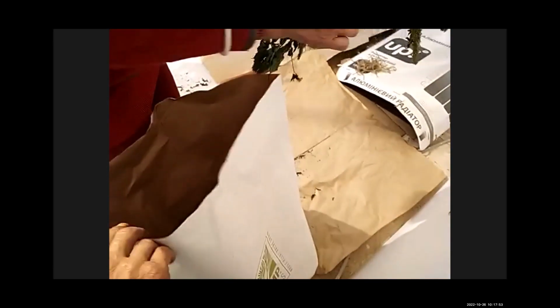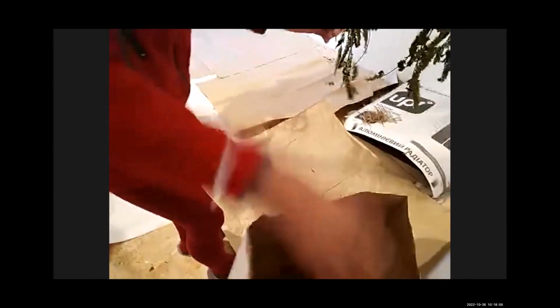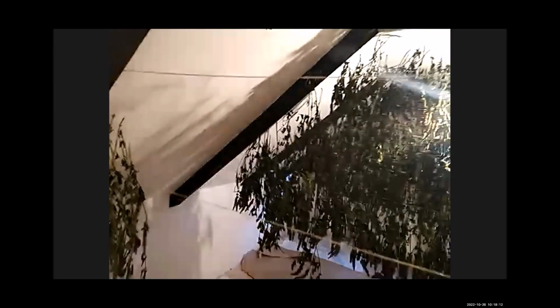Después las plantas las metemos en sacos de papel reciclado. Then we put the plants, las plantas, porque las semillas las guardamos en otro sitio para regalarlas. Yeah, we put the plants in these sacks made out of paper.